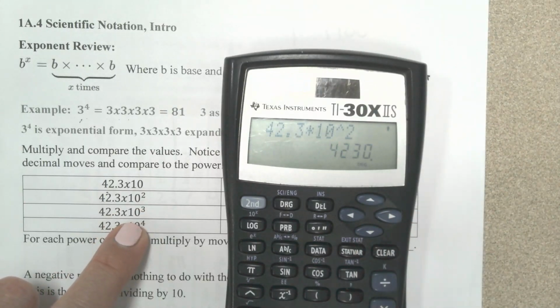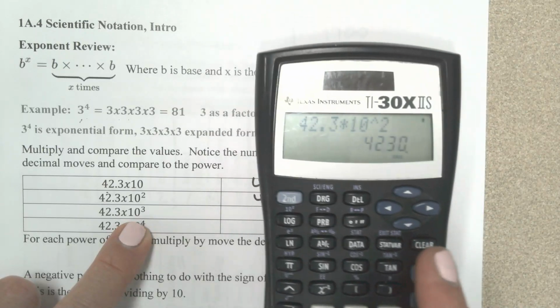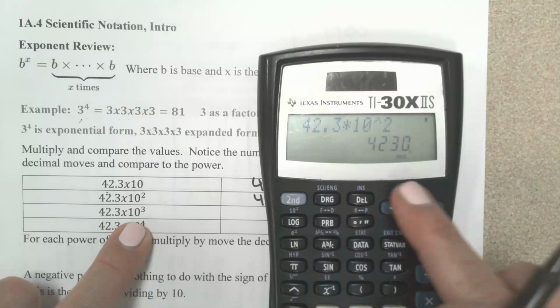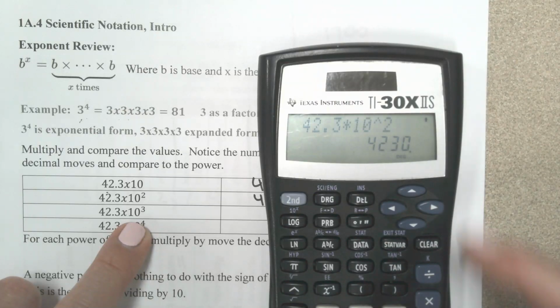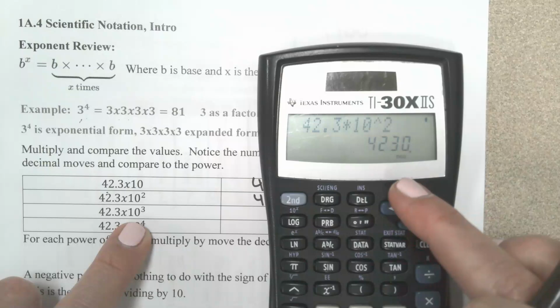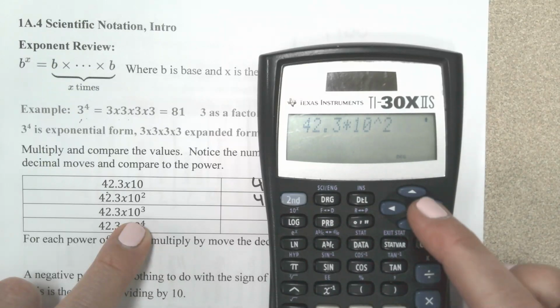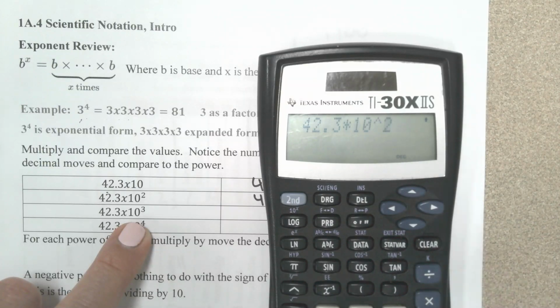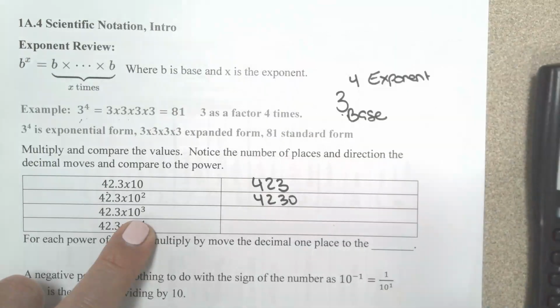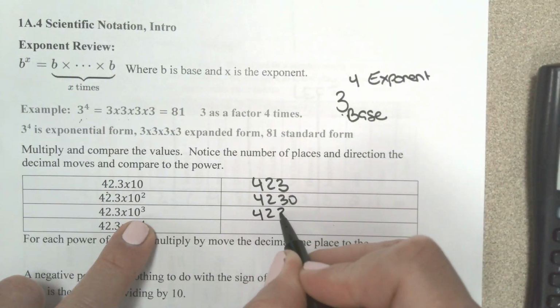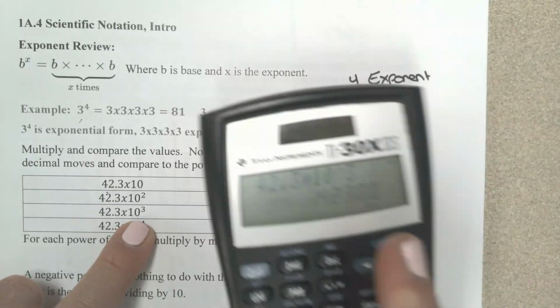The next one is the same problem, but it has an exponent of 3. So on most of the calculators, there's this keypad right here. So if you only want to make one change, you can arrow up, and mine will let me go in and just change whatever digits. So you can easily change that exponent of 2 to a 3, hit equals, and you get 42,300.